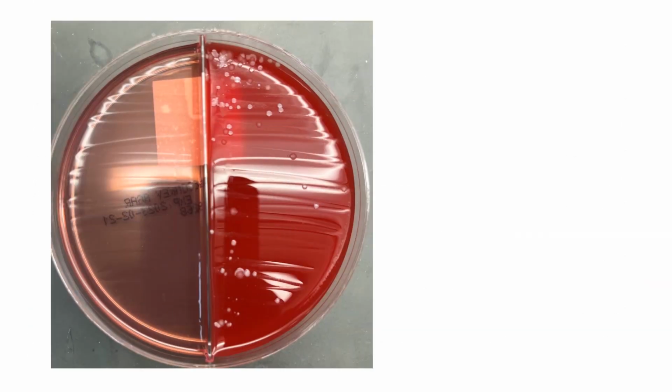Now, I have a few plates for you to look at. Would you say this plate is normal flora or pathogenic?